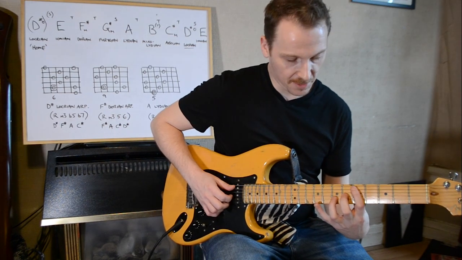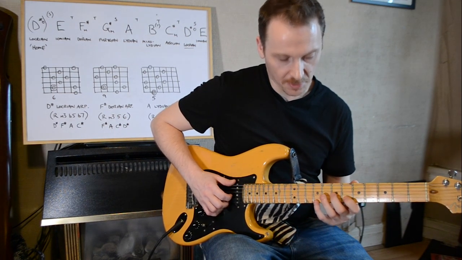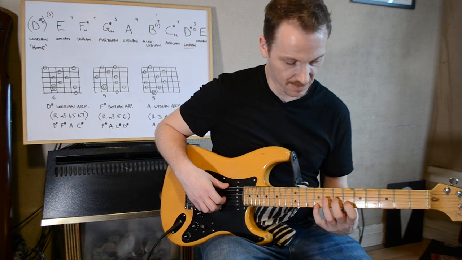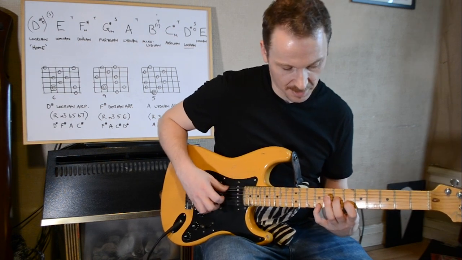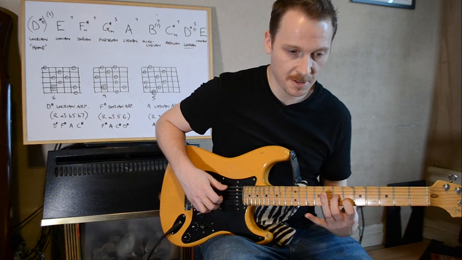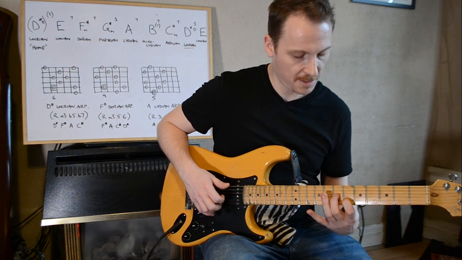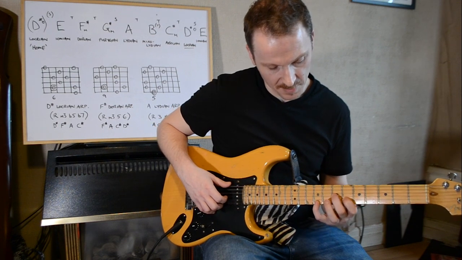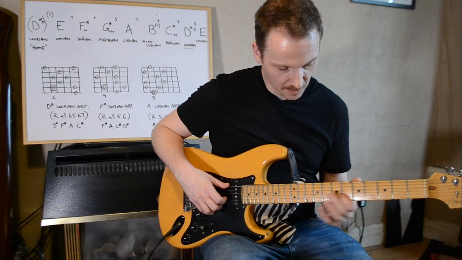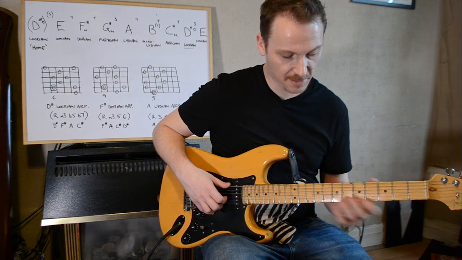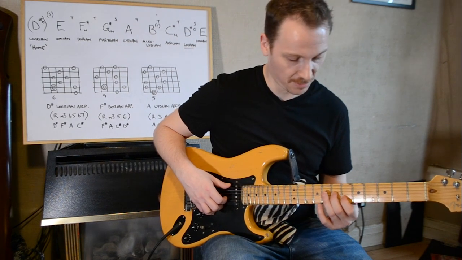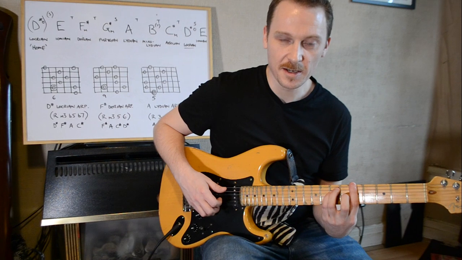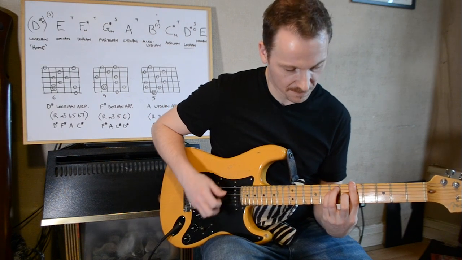But instead of resolving to that, I'm putting a fake turnaround chord in, or it is a turnaround chord. And that is an E7, E13 actually, with a flat 9 in it. So that leans really hard into an A major chord.